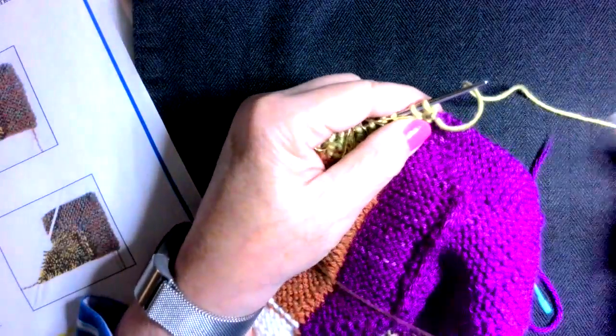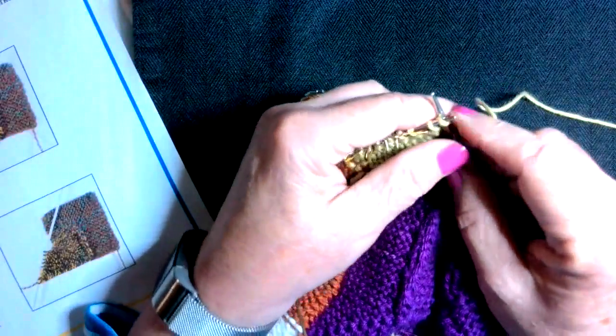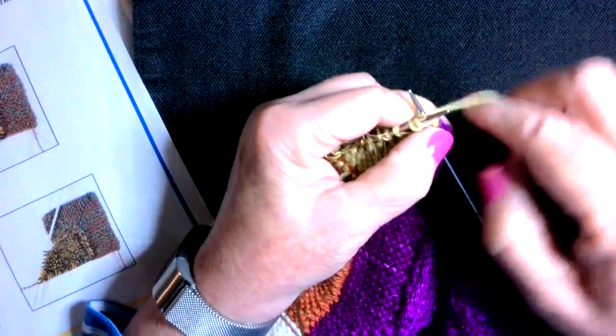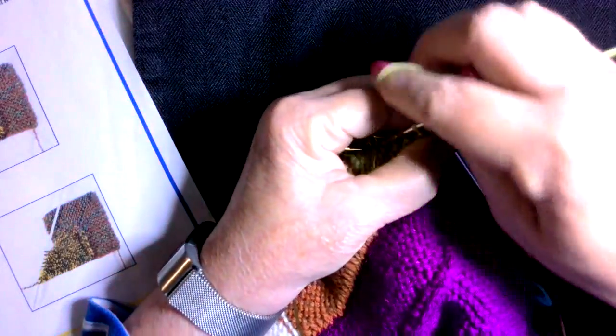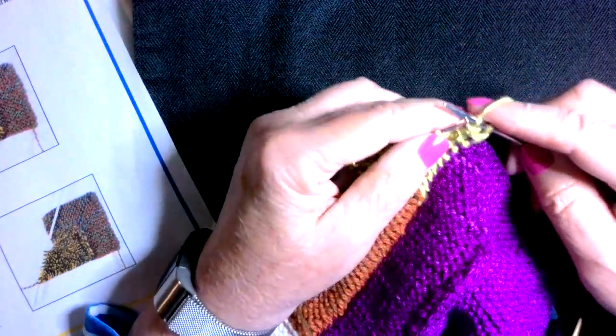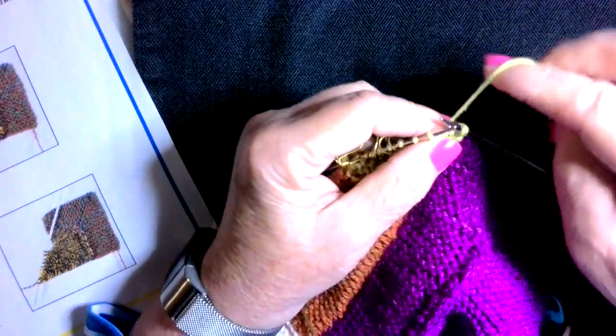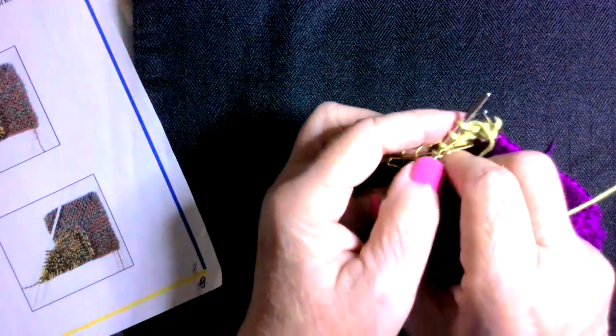and instead of doing a slip as if to purl, we're going to knit this first stitch and do a wrap and turn. So I'm going to bring my yarn forward, slip my stitch, bring the yarn to the back, slip it back, bring my working yarn to the front, turn my work.